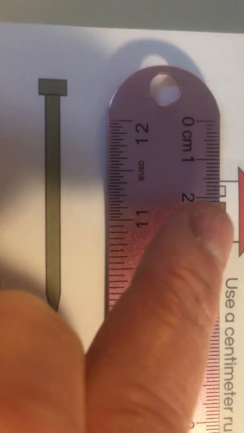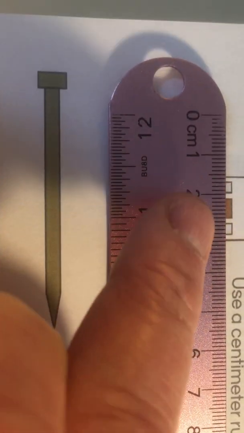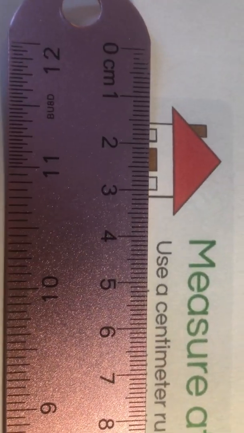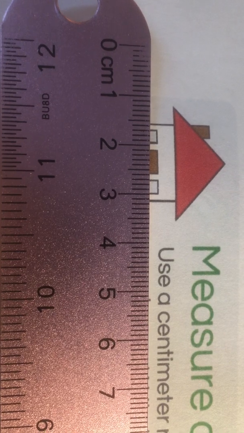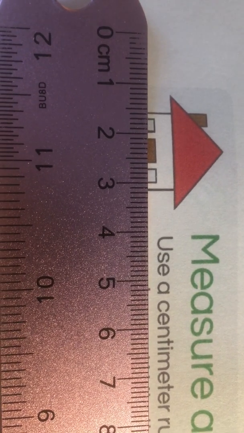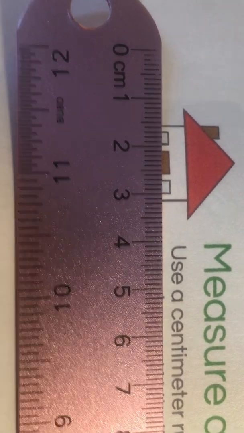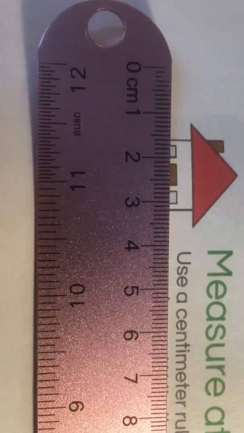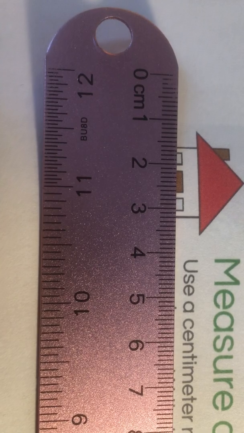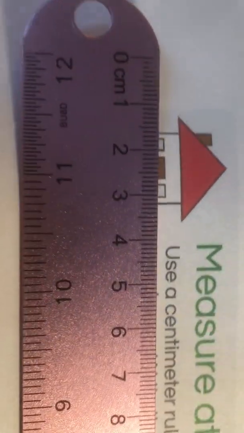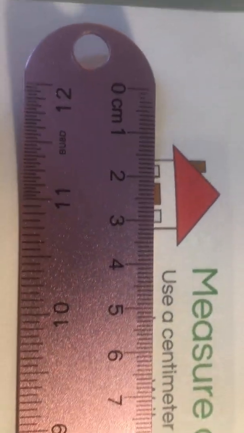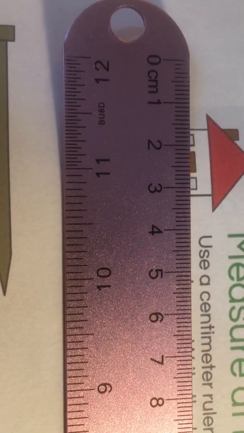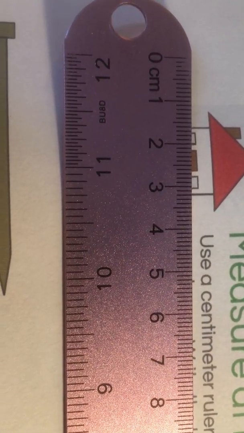That's about the same as almost 2.5 centimeters. So roughly 1 inch is about 2.5 centimeters, which means centimeters are small. 1 centimeter is a little bit less than half an inch. It's good to know that centimeters are smaller than inches, but it's the way most of the world measures length.